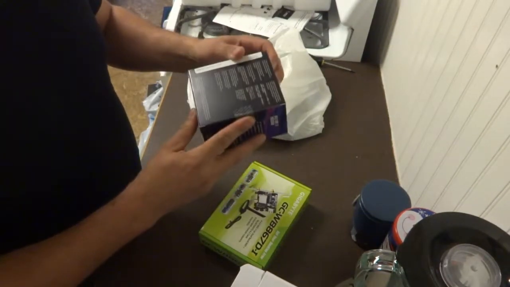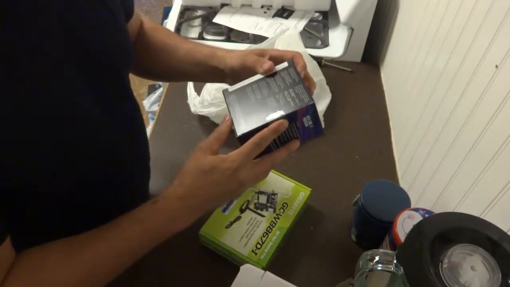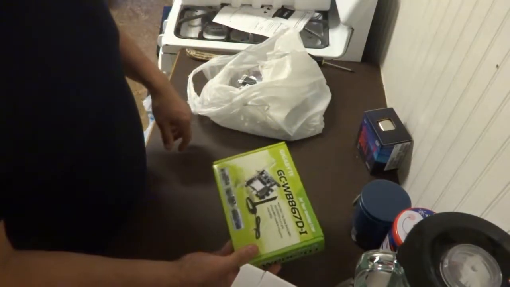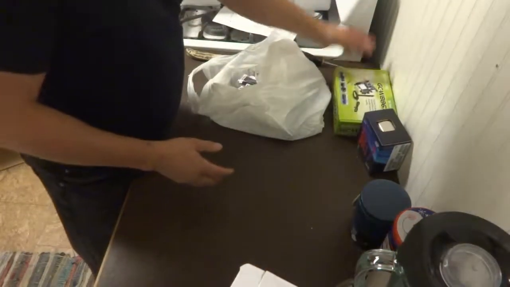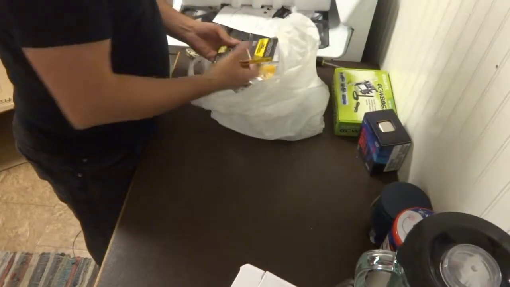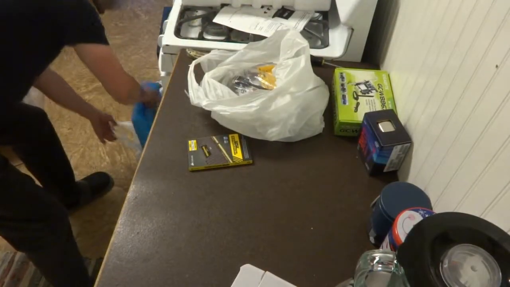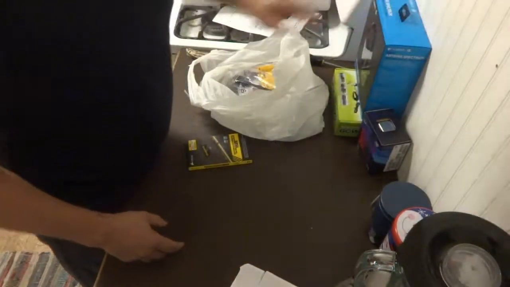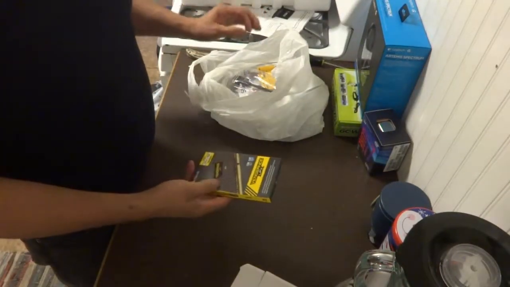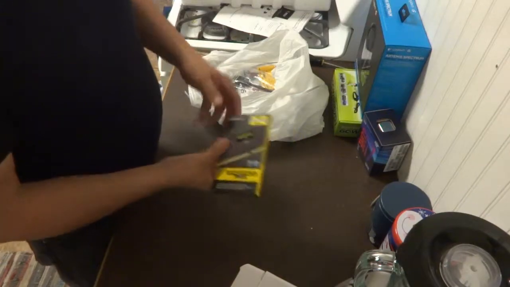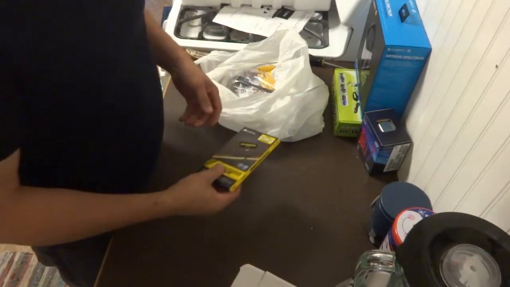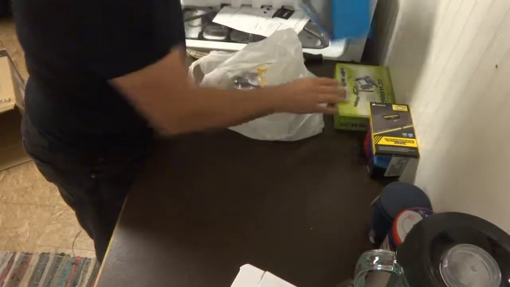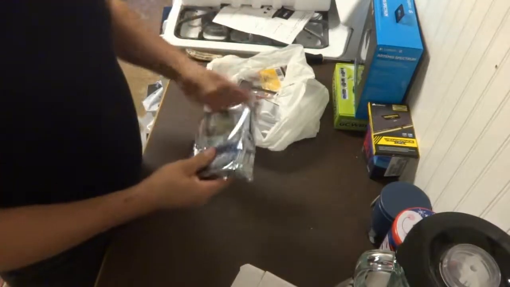i7-8700, socket LGA 1151 version 2. That's what I got. This is for wireless Bluetooth and Wi-Fi. Because, well, I've got a set of headphones, a set of Logitech G933s, because my headphones, I found out, were the whole problem. It might not have been that Apache, been anything wrong with it. 16 gigs of DDR4, 2666 megahertz. I'm not opening up some of those because I'm going to show you how I'm going to build it.